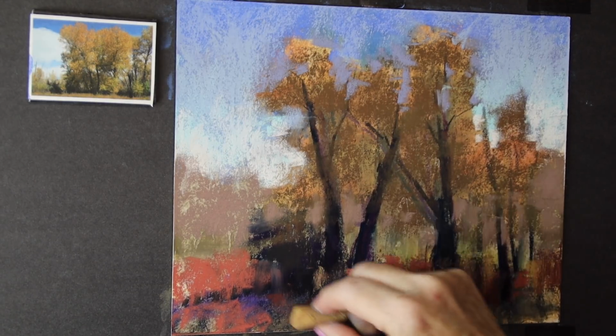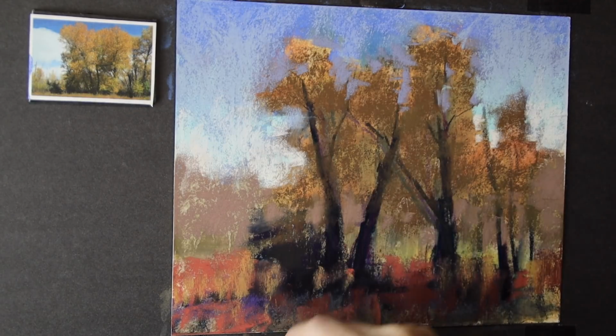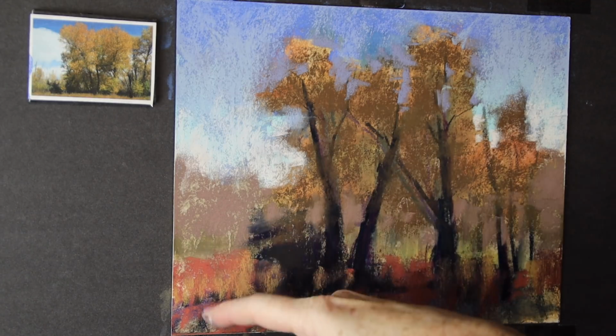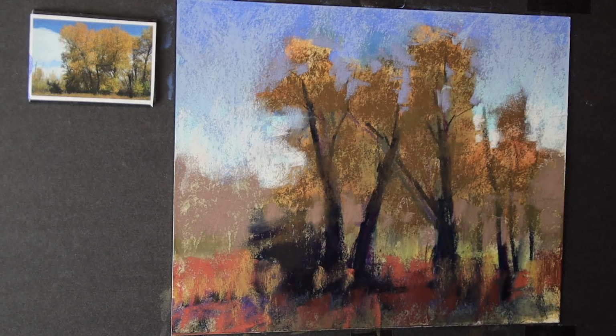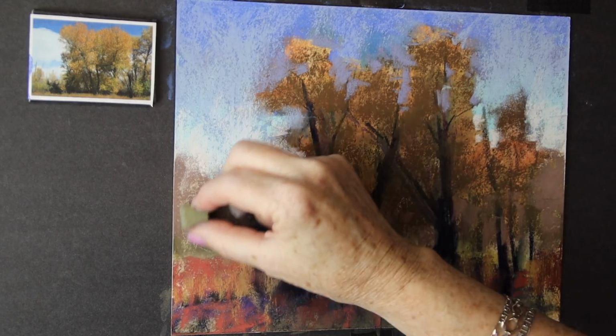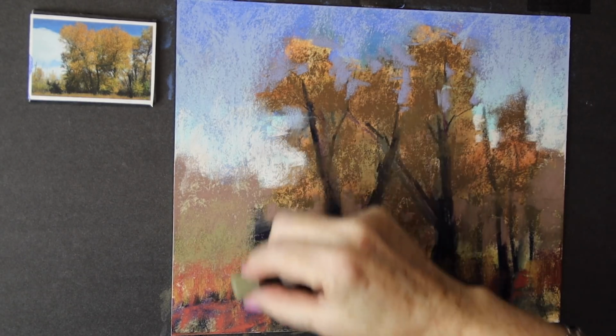I'll just put a few in just to see some of that yellowy gold, and that does make it a little bit more interesting. Alright, so let's do a little bit more to connect the grass to these distant trees. And remember, these are in the distance and they have to be duller and lighter. So here's a nice dull, neutralized green.